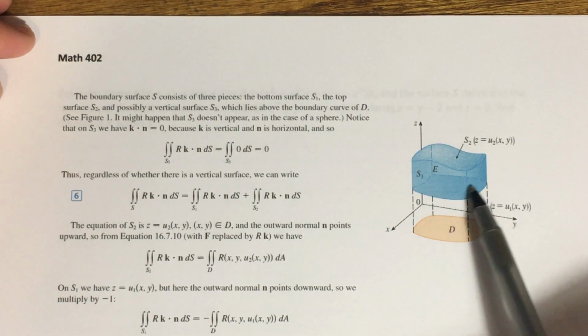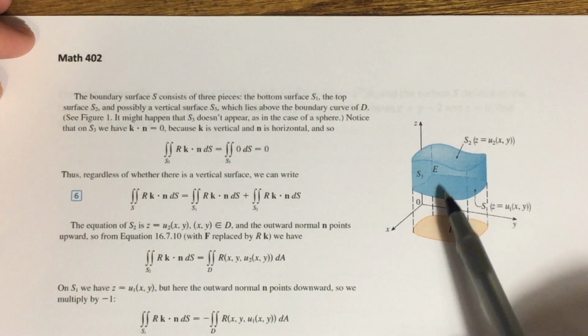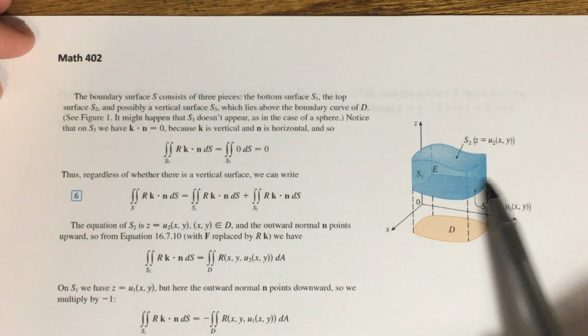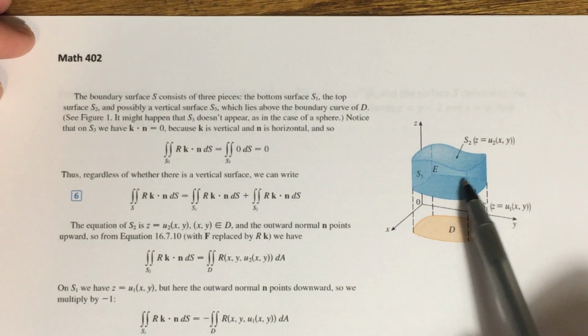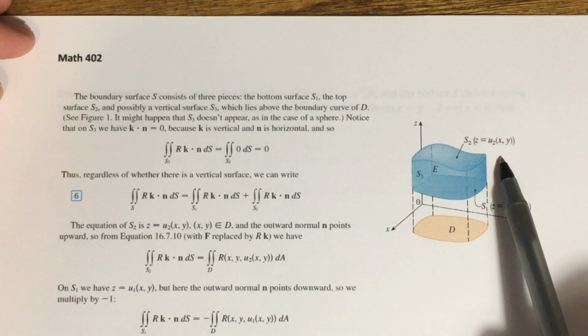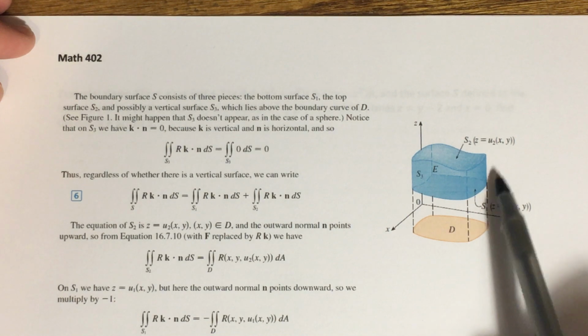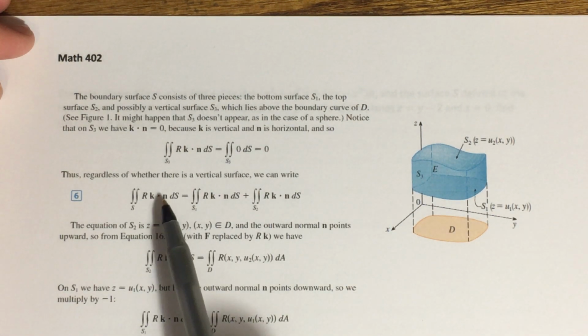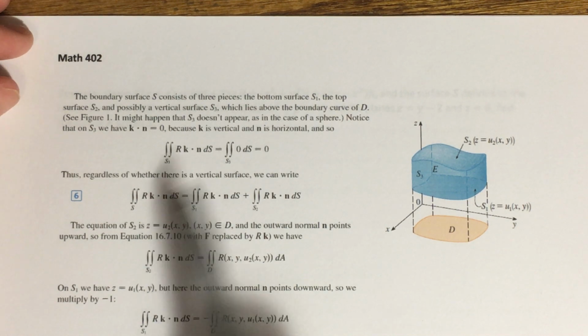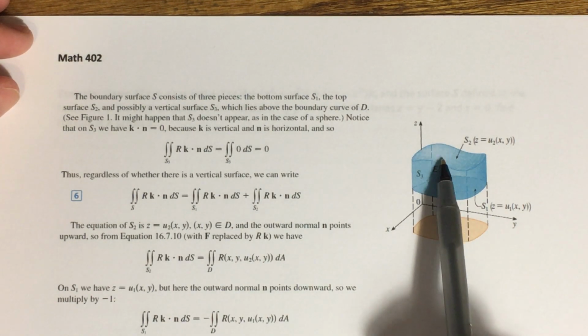The surface S3, that surface on the outside, its outward unit normals are going to be horizontal. They're going to be pointing outwards, and they're going to have 0 for their k component. They're all going to be pointing horizontally. We're dotting that unit normal n with k, which is a vertical vector.